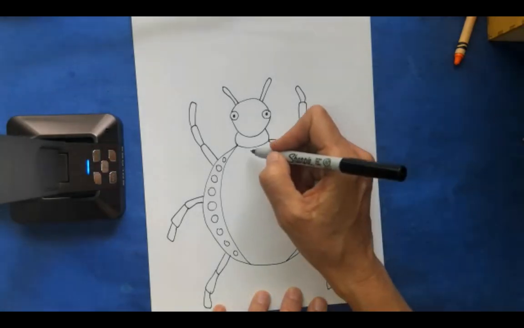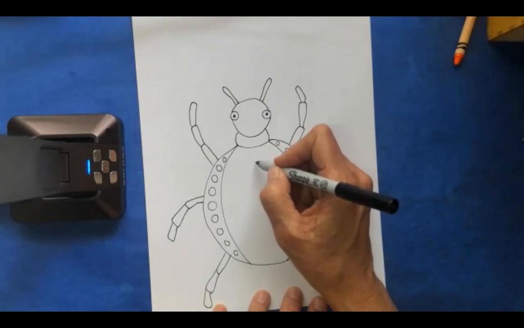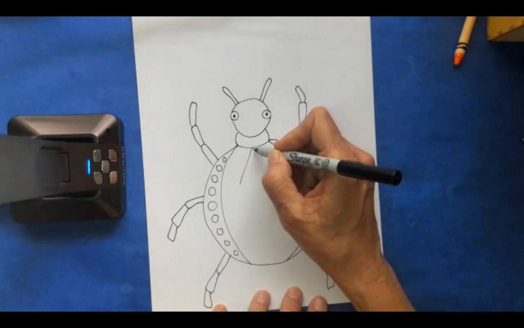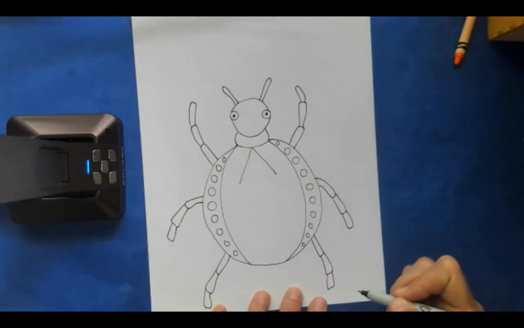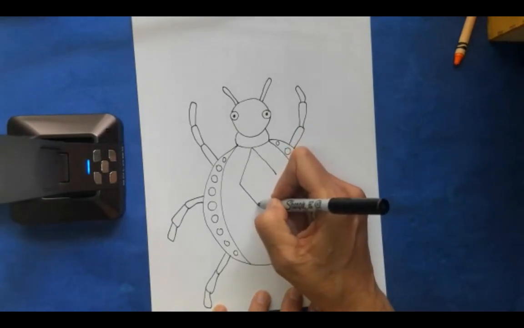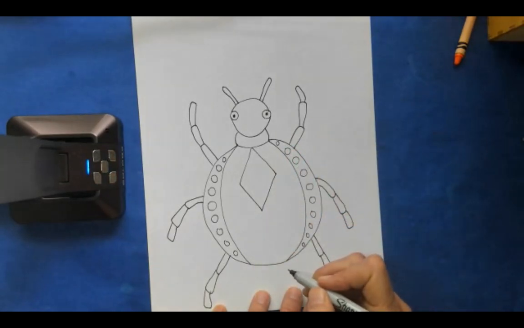And I think it might be fun to have some diamond shapes in my bug. So I'm going to come up to the neck and I'm going to make a great big upside down V. And you might choose a different shape, and that is okay. And I'm going to make a bottom V, and that gives me a diamond.